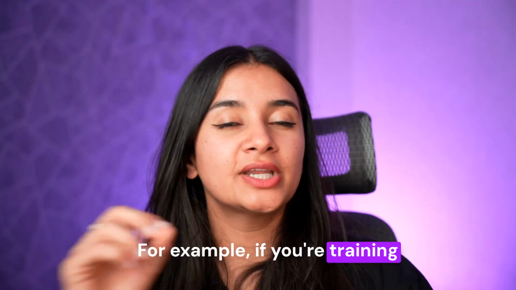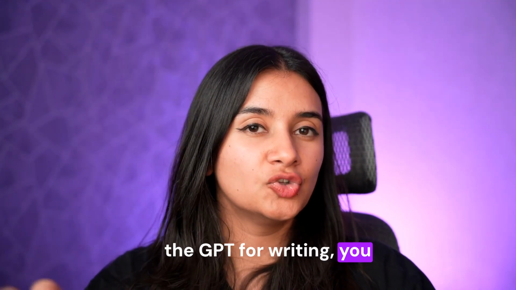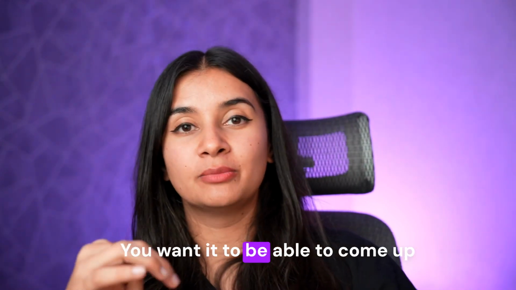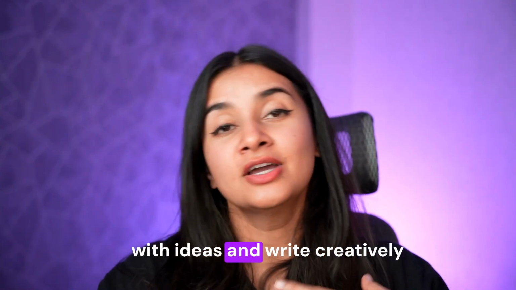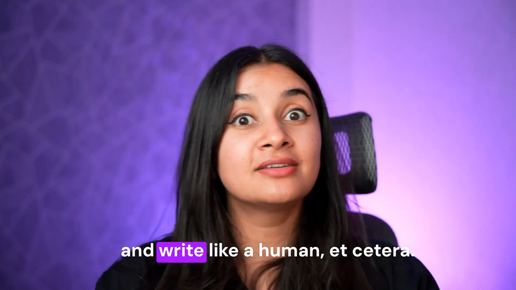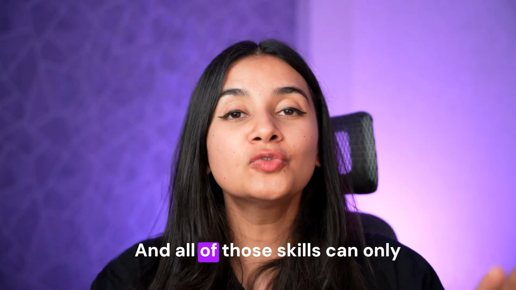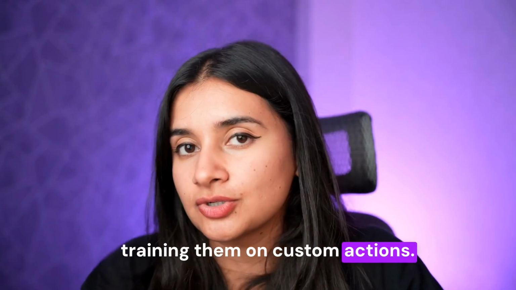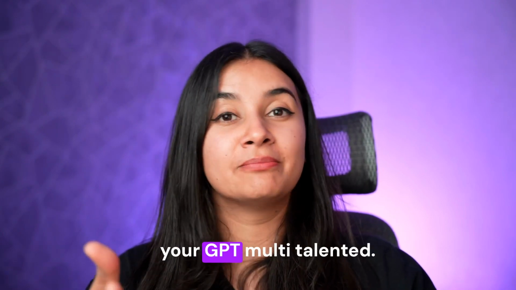For example, if you're training the GPT for writing, you want it to do more than just give you a set of topics. You want it to be able to come up with ideas and write creatively and write like a human, etc. And all of those skills can only be performed by a GPT if you're training them on custom actions. It's basically like making your GPT multi-talented.